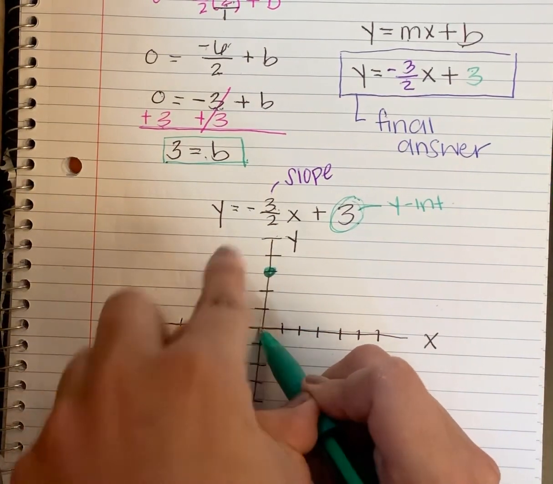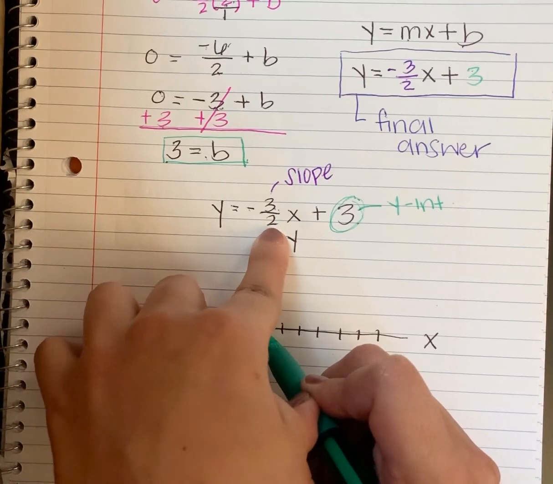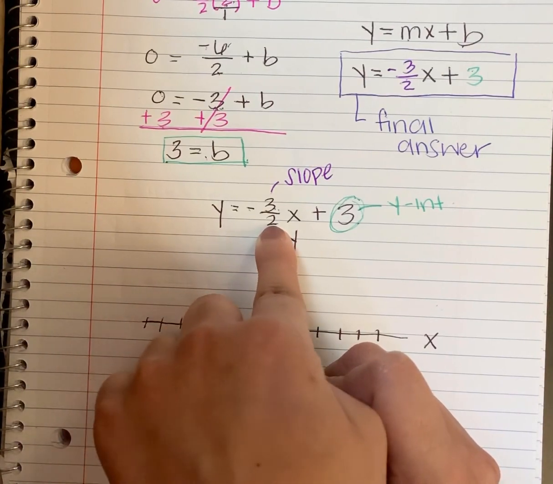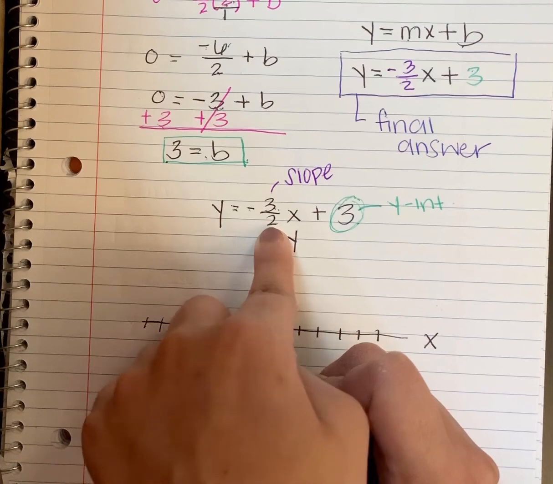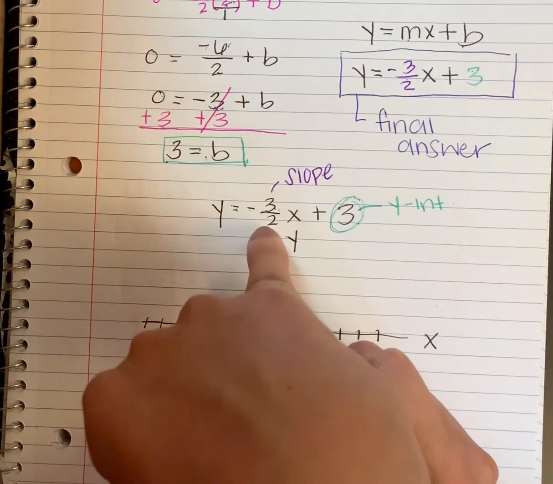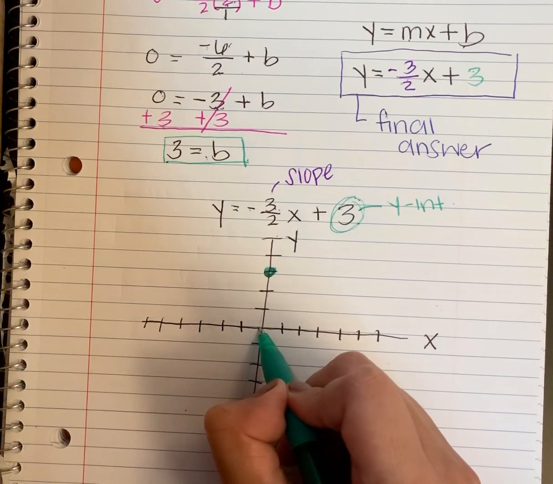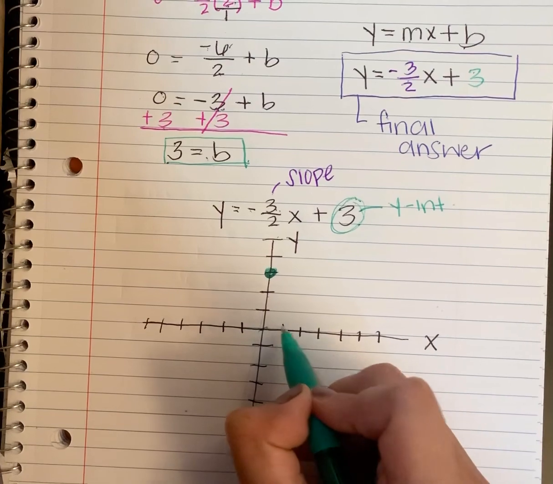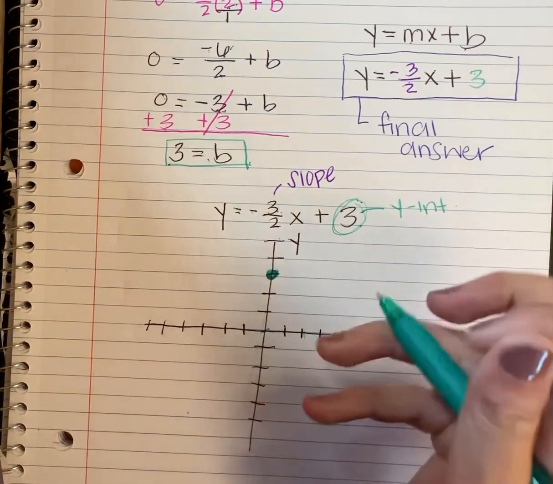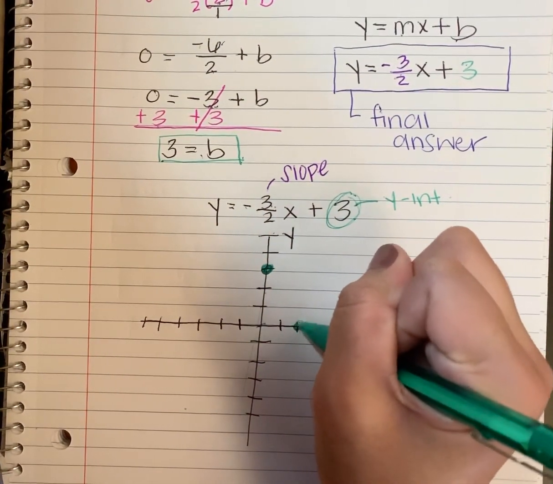Now I have to go sideways 2 points because that's the bottom part of my fraction. However, this 2 is positive. So since I went down 3 to account for that negative, I'm going to go to the right 2 points. 1, 2. And that puts me at this point right over here.